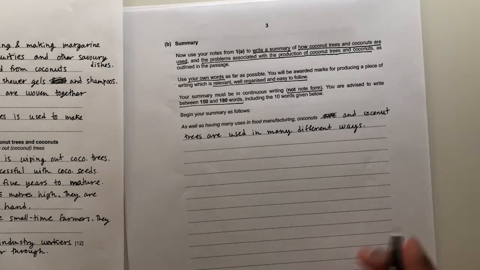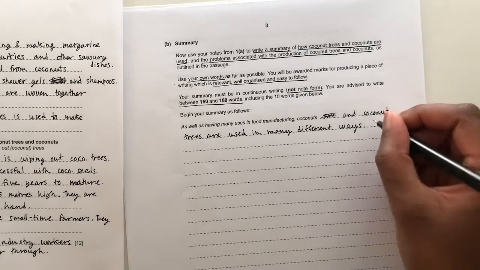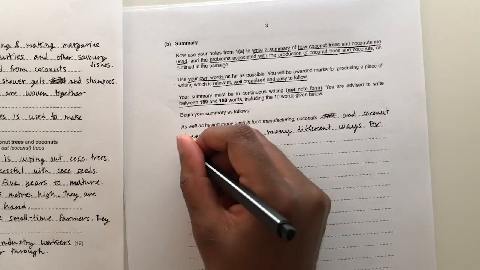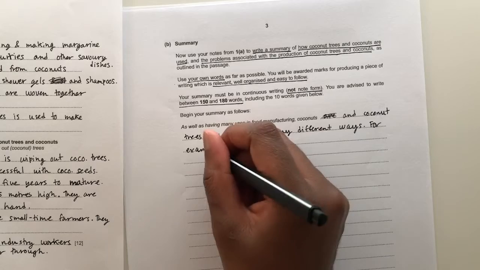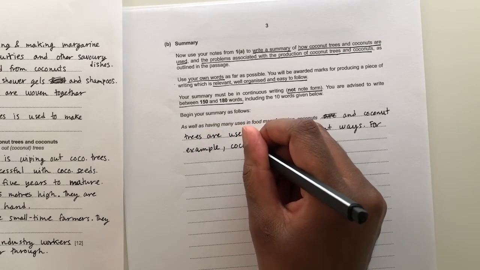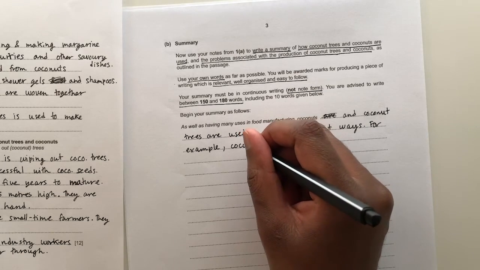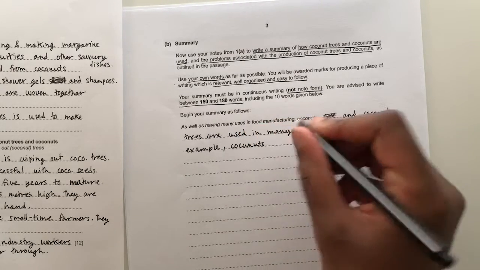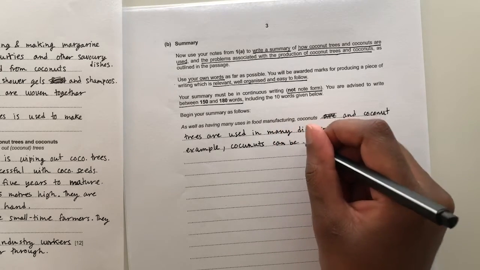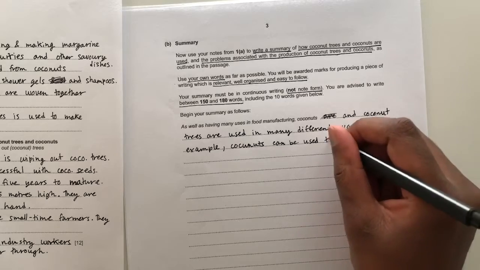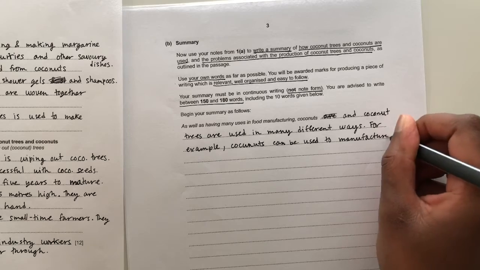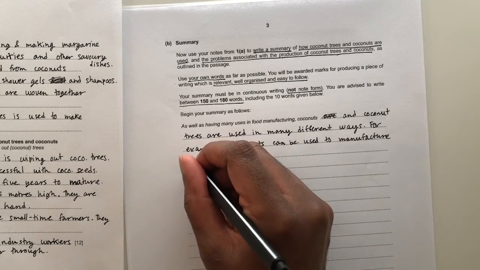So here we will say, for example, coconuts can be used to manufacture drinks.